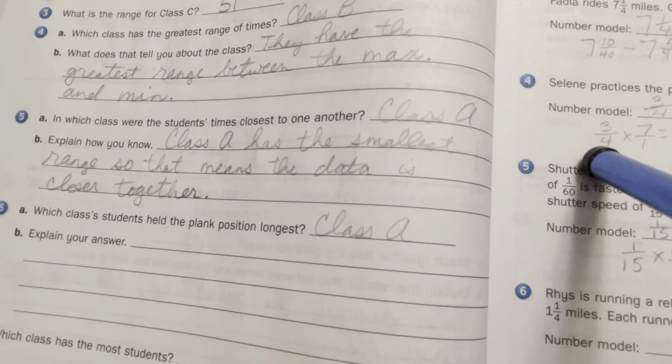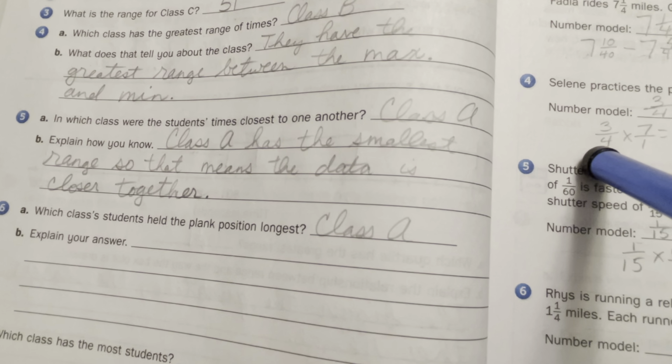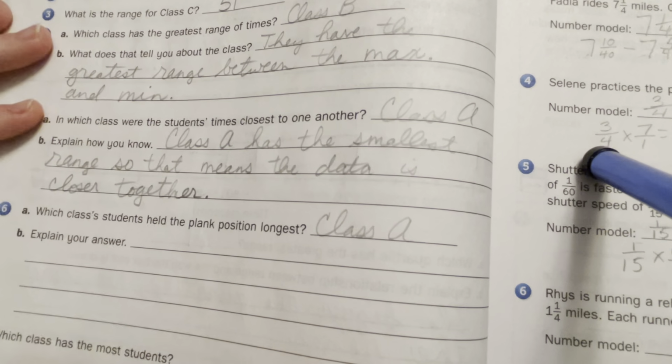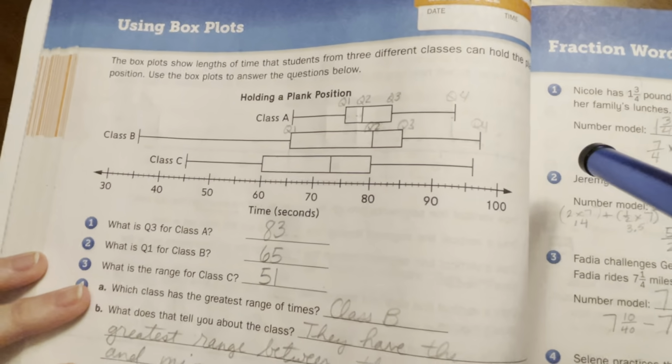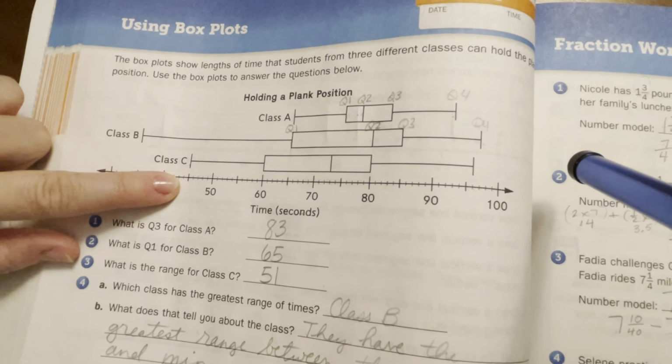And we can explain by saying that Class A has the smallest range and their minimum is the highest as well. So if you look at our minimum for Class C, Class C's minimum is 45.